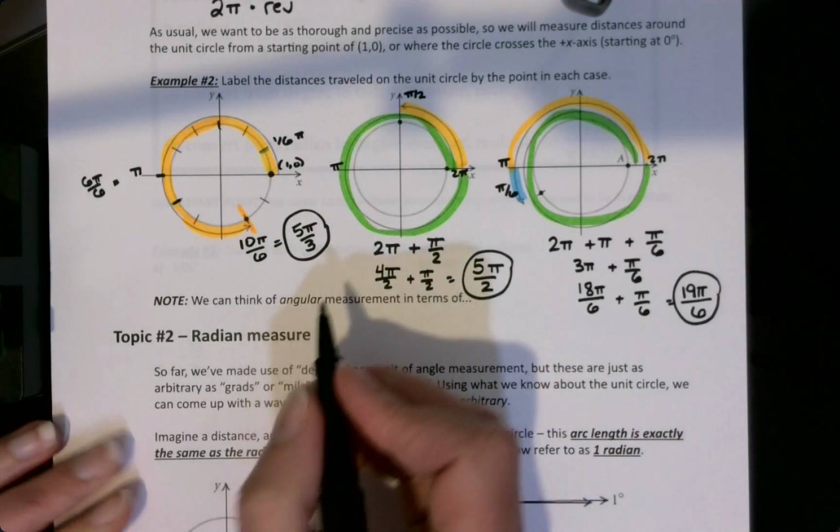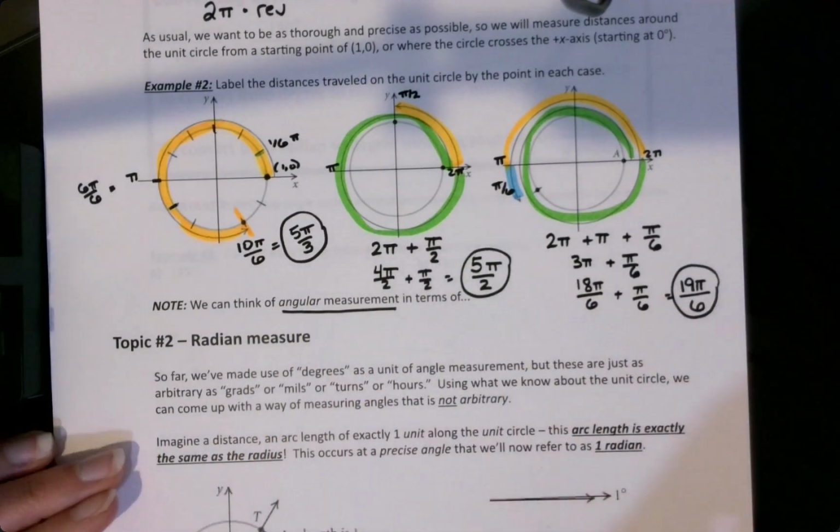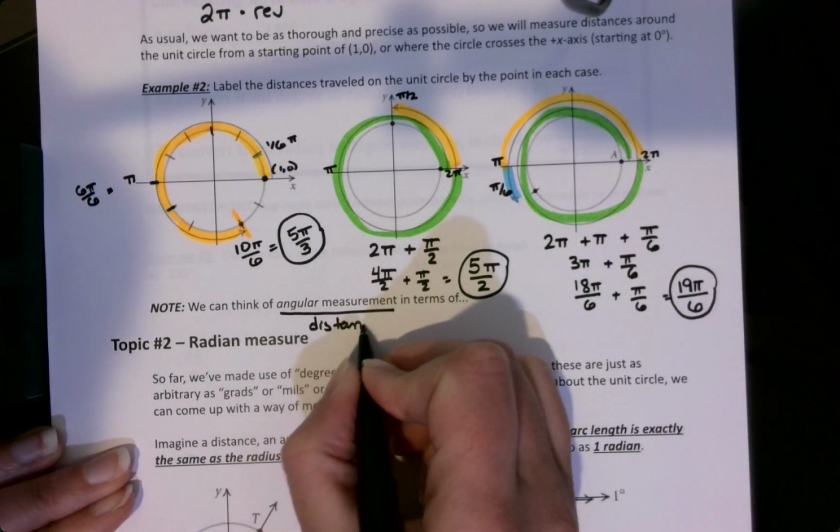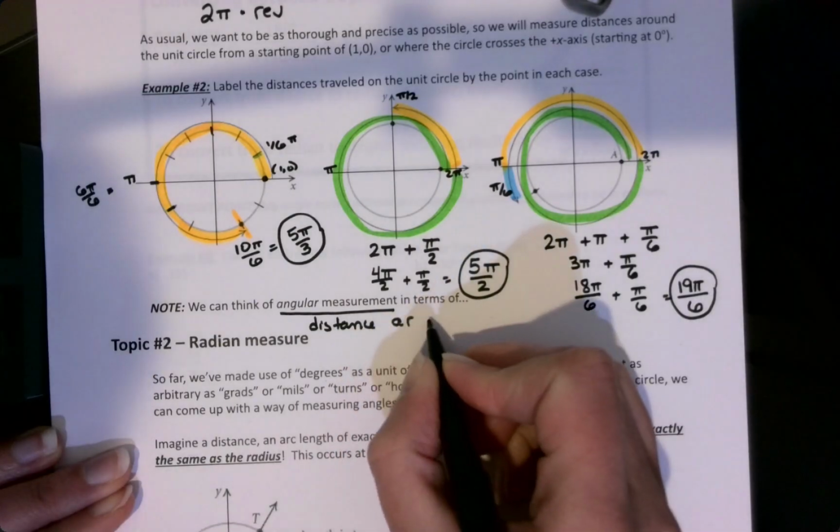Note, we can think about angular measurement in terms of the distance around the unit circle.